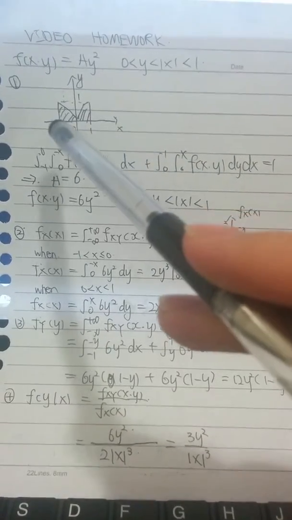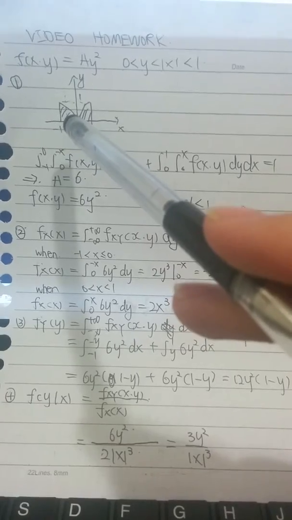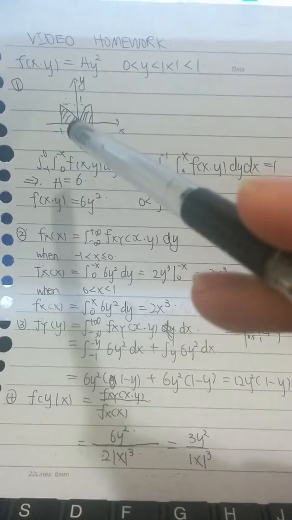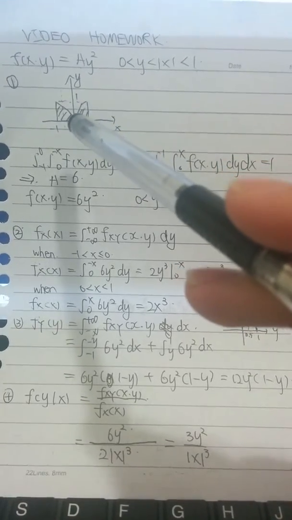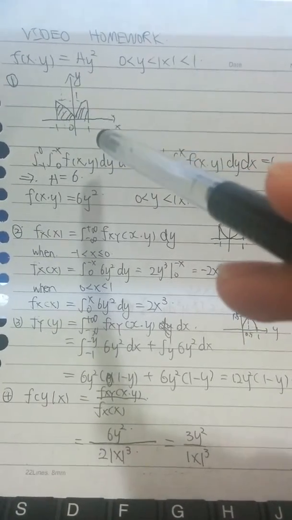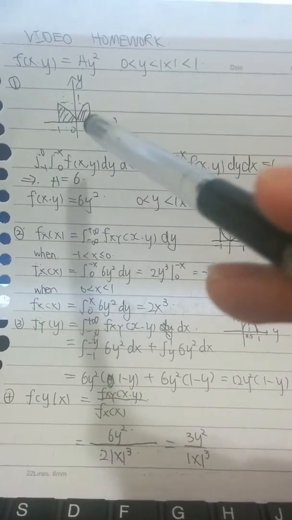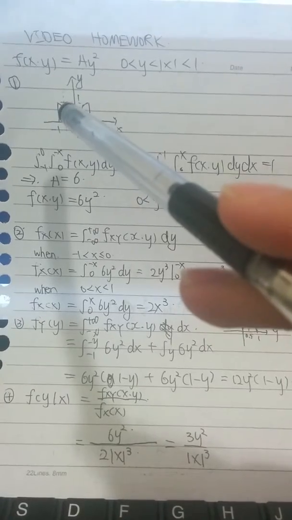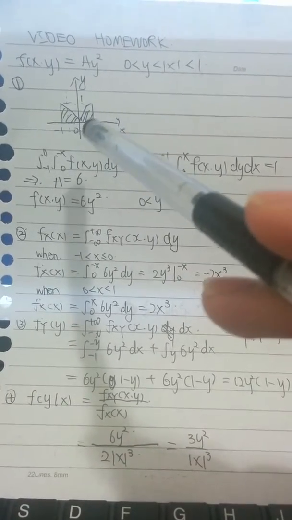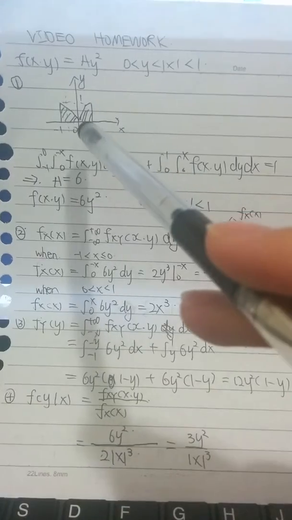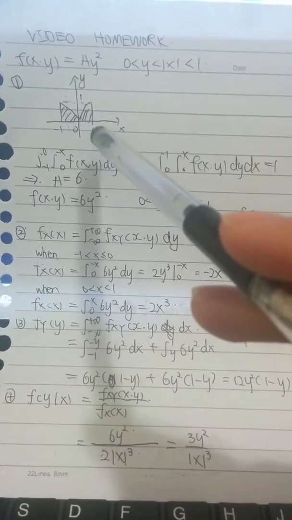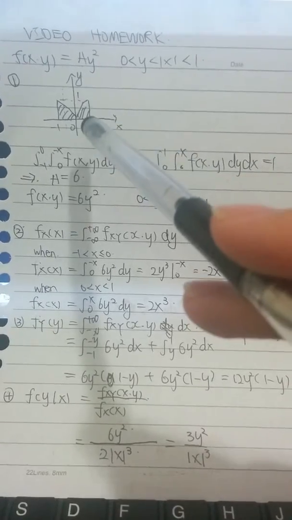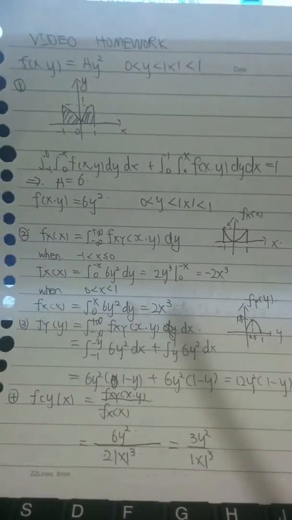The lower point is y equals 0, and the upper point is on this line. If x is from -1 to 0, this point should be y equals -x. If x is from 0 to 1, the upper point should be y equals x. So there are 2 areas.